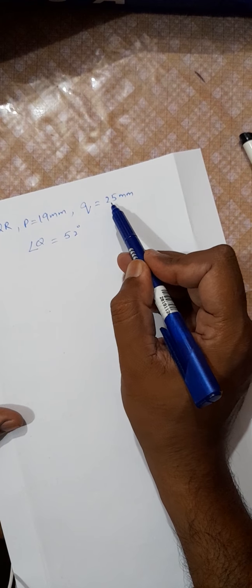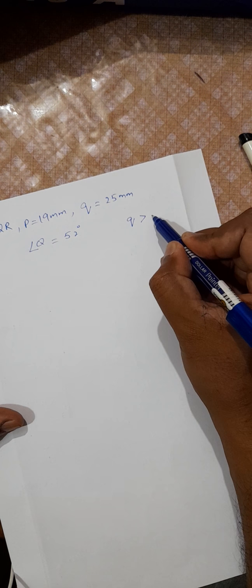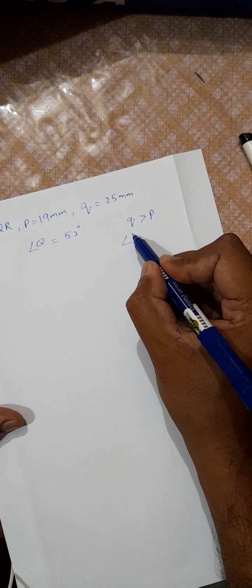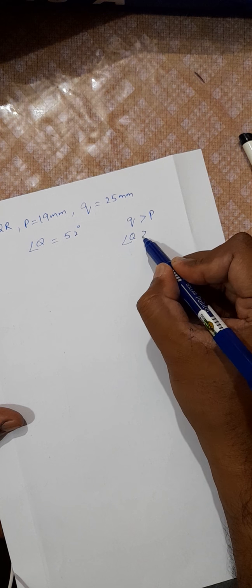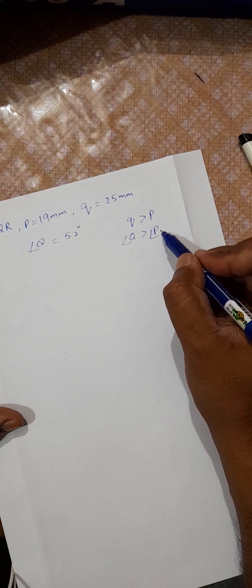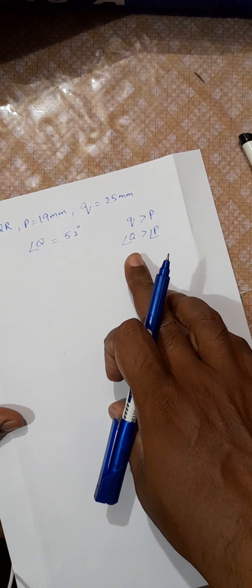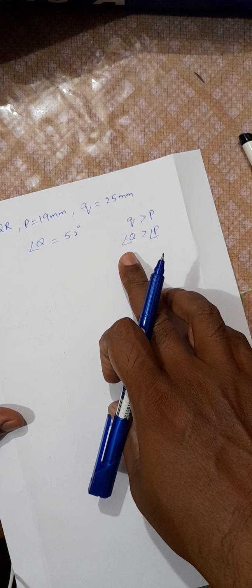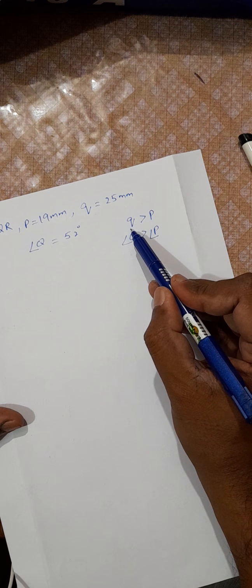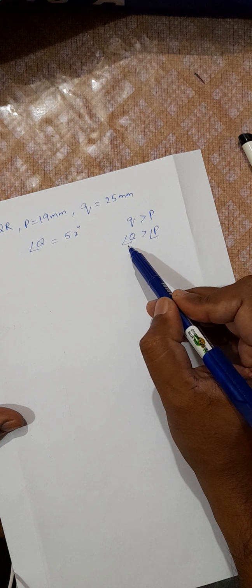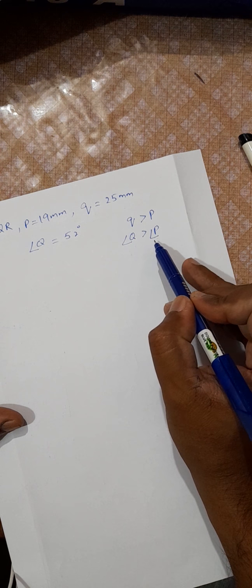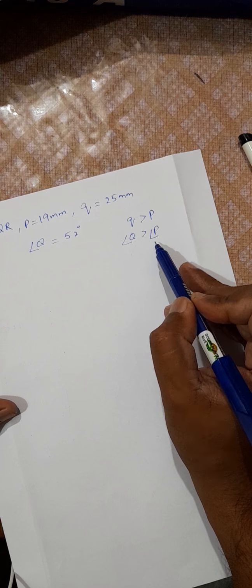Now you can see that Q is greater than P, so angle Q must be greater than angle P. Like we know that the largest angle is opposite to the largest side. So if side Q is greater than P, then angle Q must also be greater than angle P.